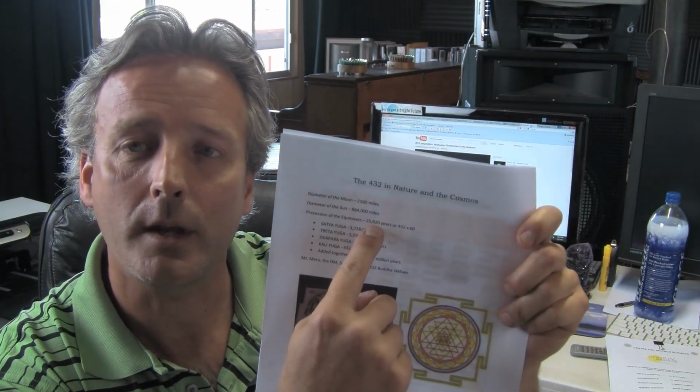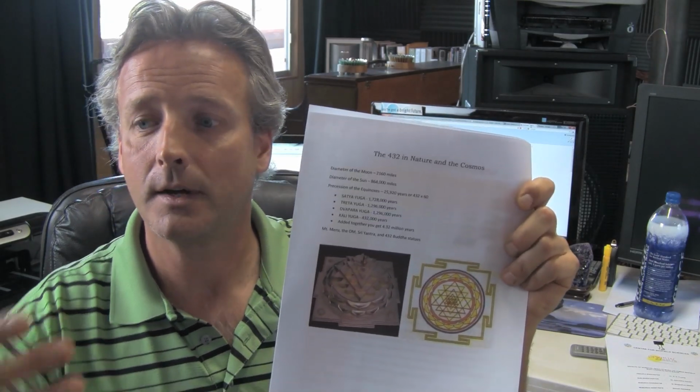The precession of the equinoxes is 25,920 years, which is 432 times 60. 60 is what we use for the base measurement of time. So you take the base measurement of how we count time, which is also the base counting system for the ancient Sumerians, and you multiply it by the 432, and you get the precession of the equinoxes, the precession of the 12 signs of the zodiac.